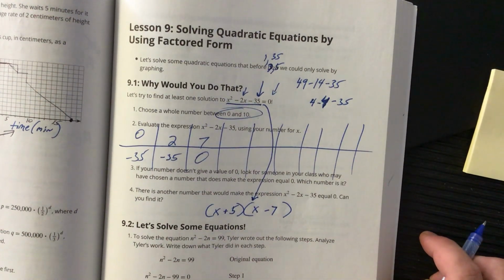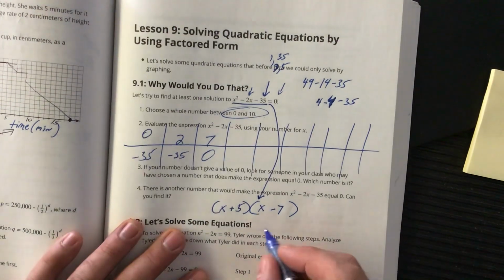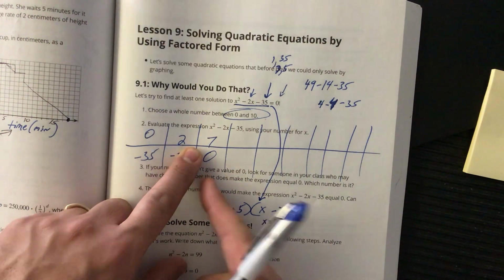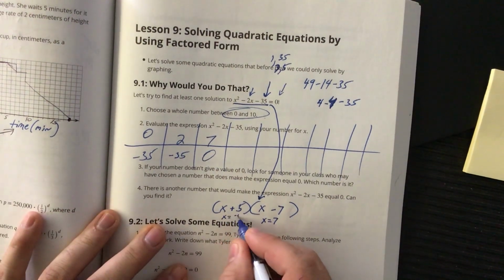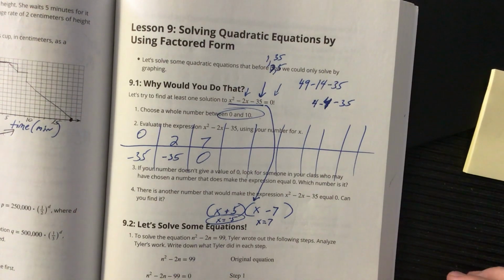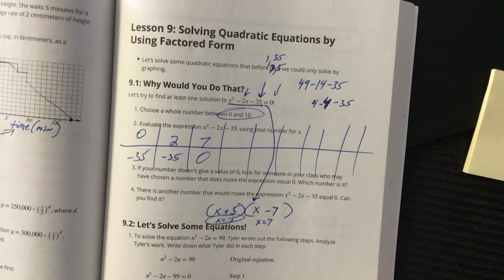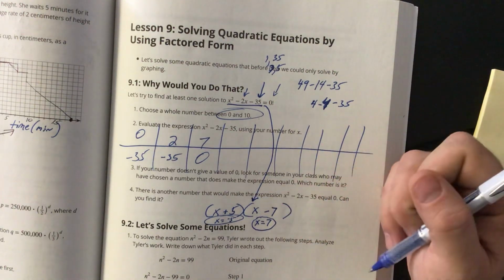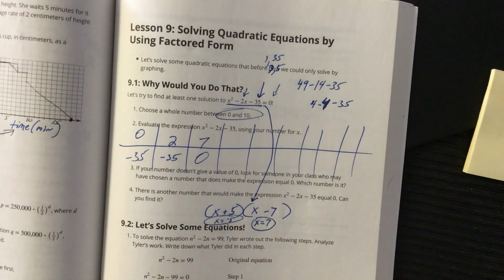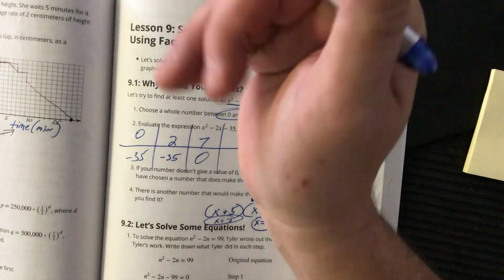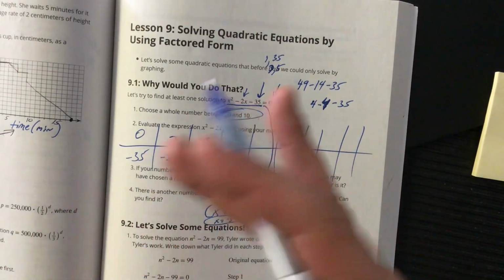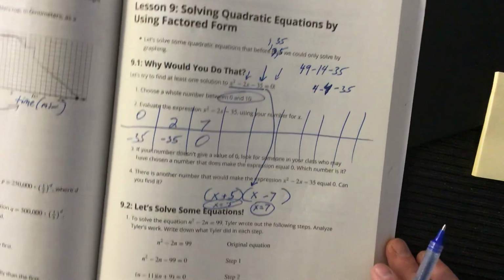Now using factored form, I can tell the answers are going to be 7. Oh, look how easy that was. And negative 5. That'd be the other one. Doesn't that have a middle term in it, though? Well, we factored it. That's including the middle term. So those are what would give you the zeros, the x-intercepts, the solutions. That would make the equation true. So now that we know how to factor, we can use that to find the solutions.